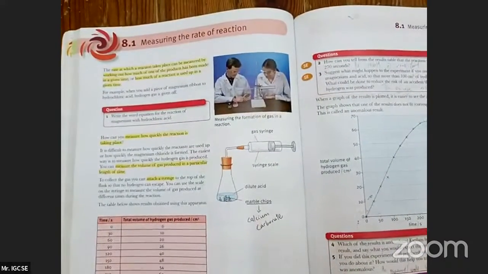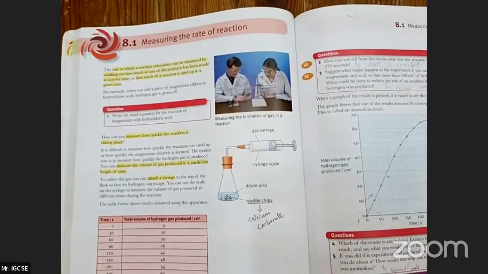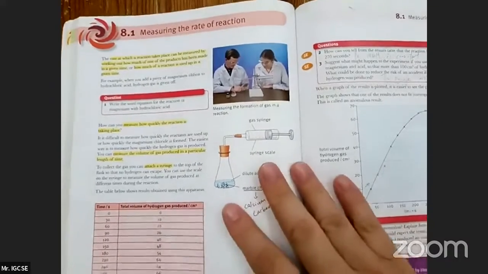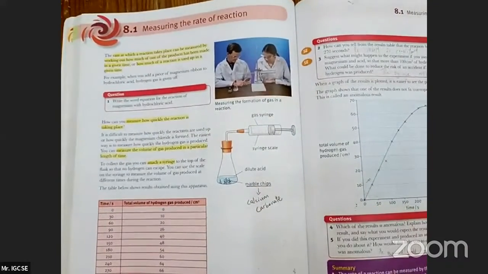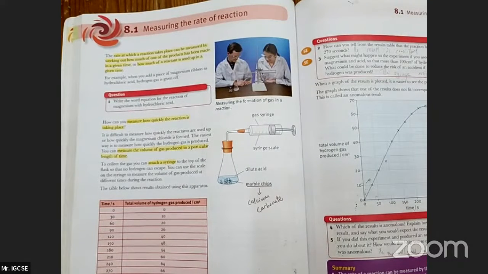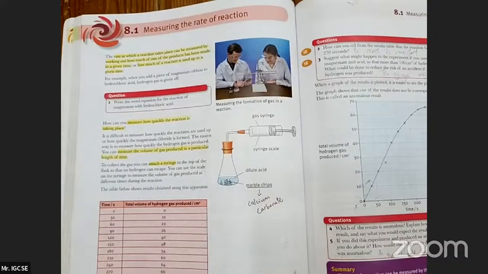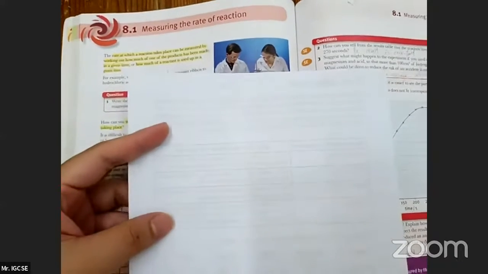Measuring the rate of reaction. The rate at which the reaction takes place can be measured by working out how much of one of the products is made in a given time, or how much of a reactant is used up in the given time. This is a process.